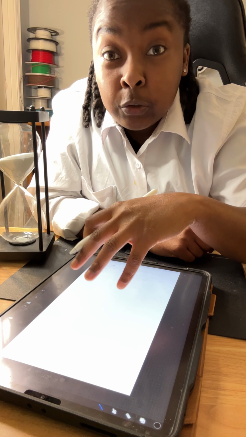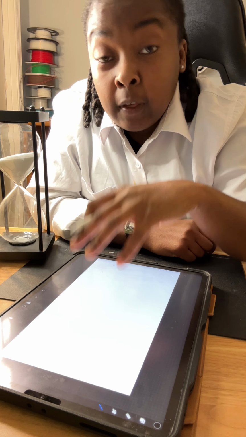So here are the rules. I have my rules. I've written them out. So rule number 1, I have 1 hour to complete a design. Rule number 2, so what we're going to do is we're going to start off with a bubble diagram.